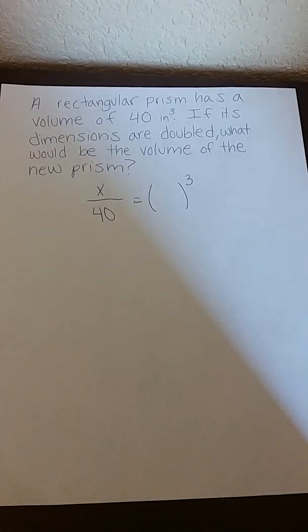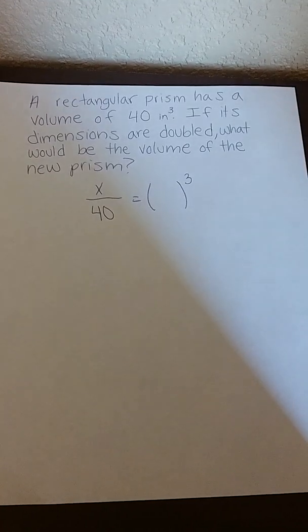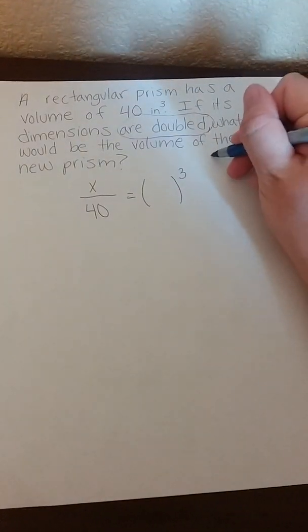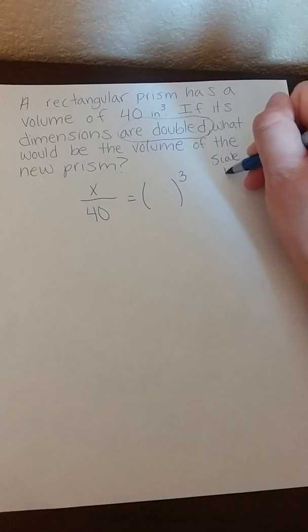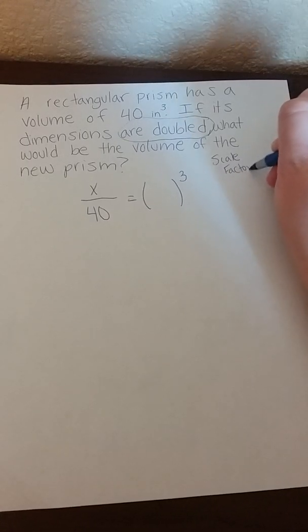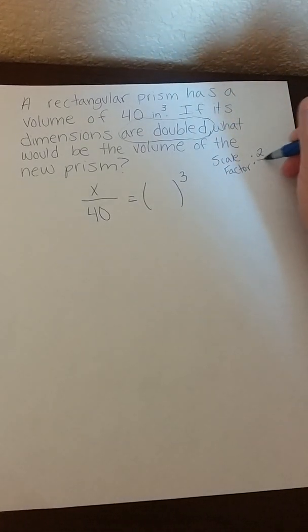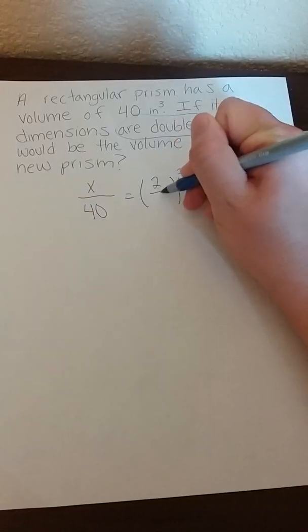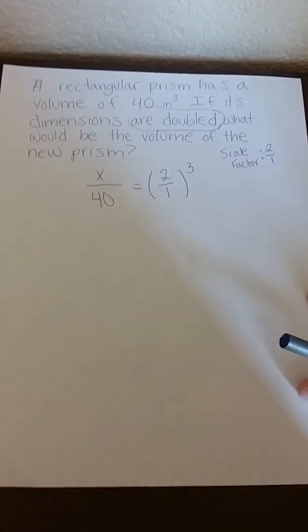Now, the scale factor is what I did to the dimensions. So the dimensions are doubled. Doubled means times 2. So my scale factor is 2, which is the same as 2 over 1. That's my scale factor. So x over 40 is going to equal 2 over 1 cubed.